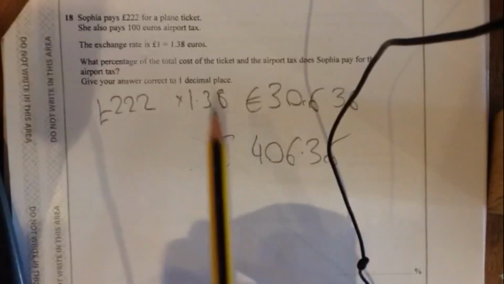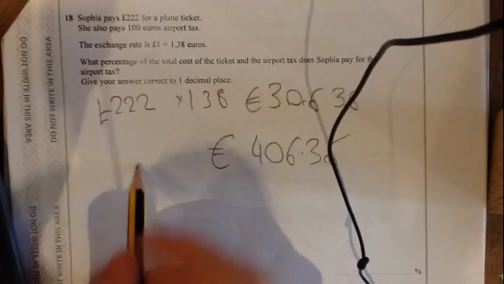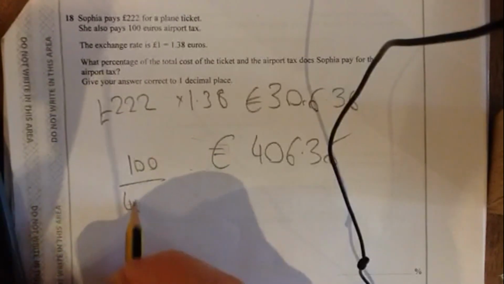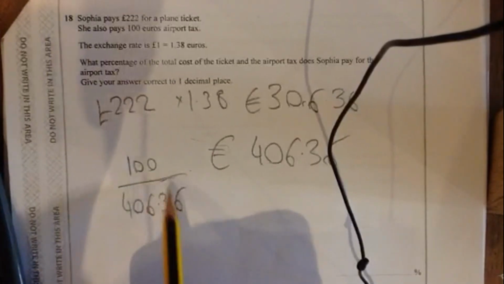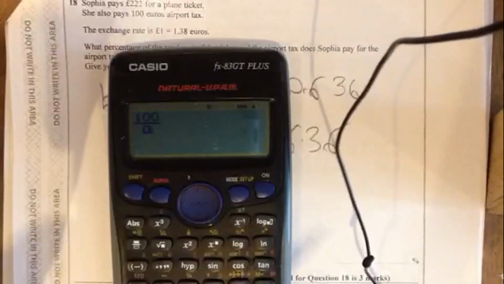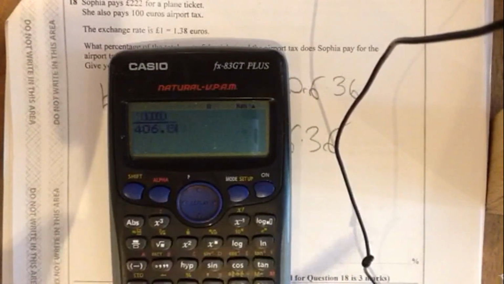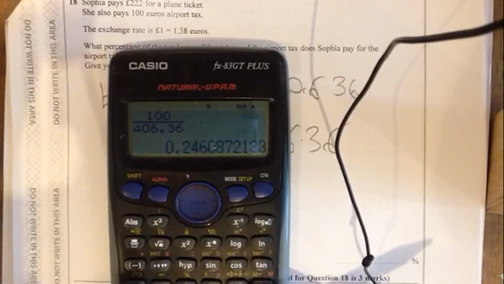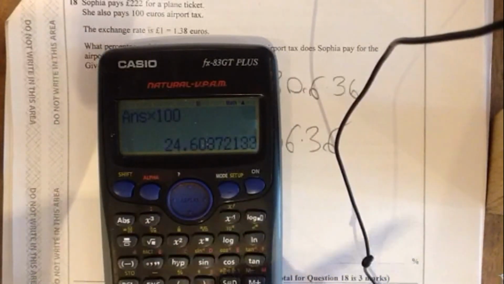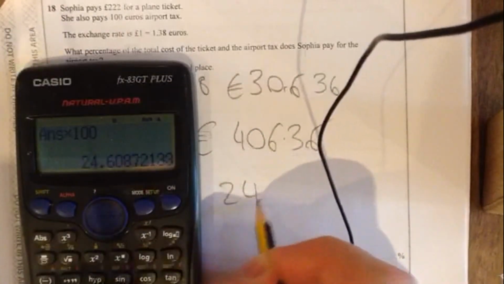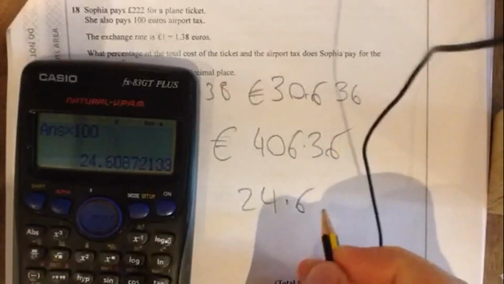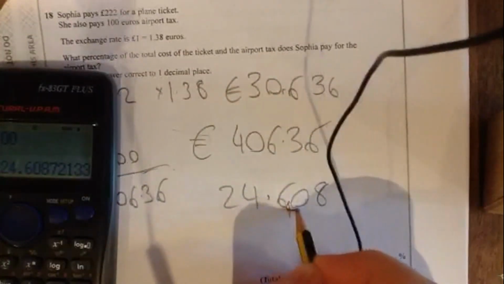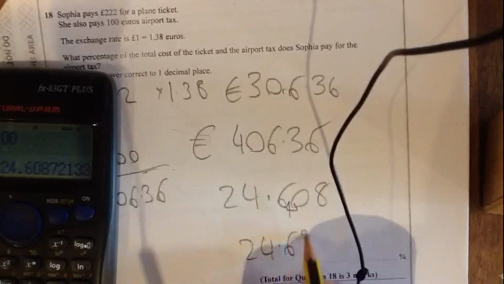So if I think of a fraction of the airport tax and the total, it's going to be 100 over 406.36. It's important I keep this. So then all I need to do is change this to a percentage. And I can do that with a calculator. So do 100 over 406.36, which gives me this. Okay, times by 100, because we're talking about percentages, and it's going to be 24.6. It says to 1 decimal place, which actually makes it 24.6%.